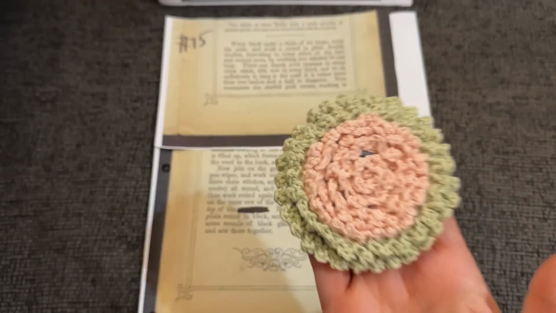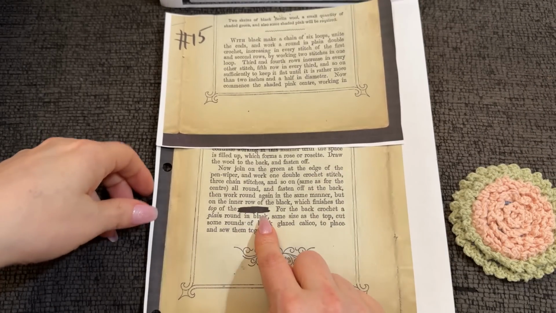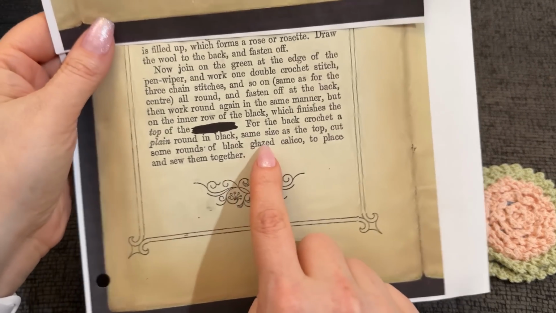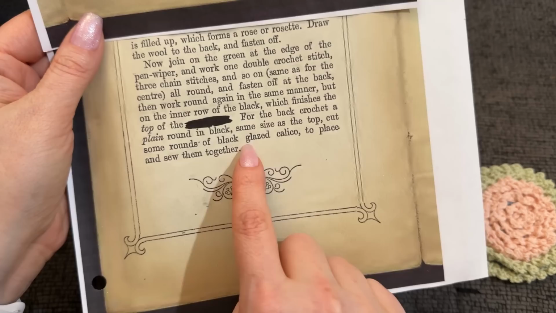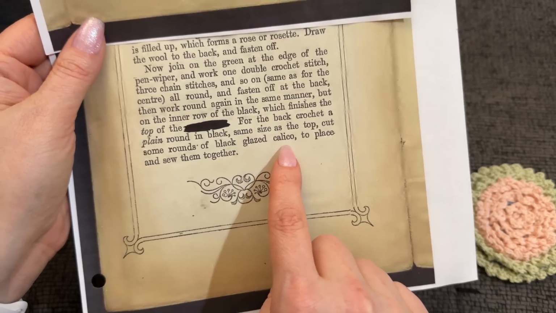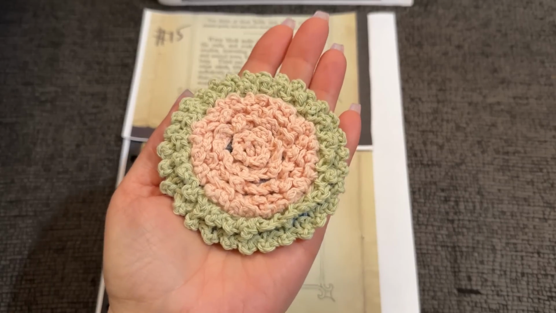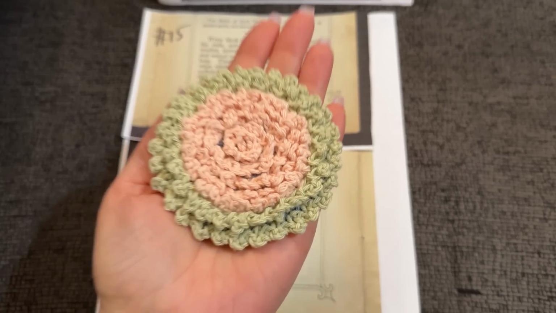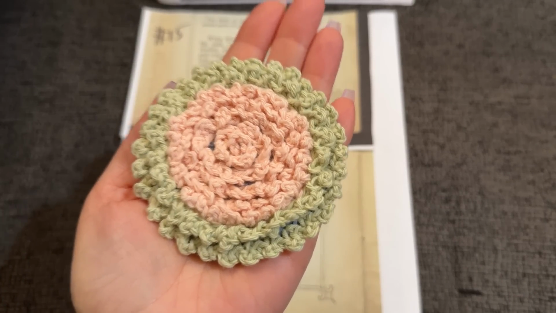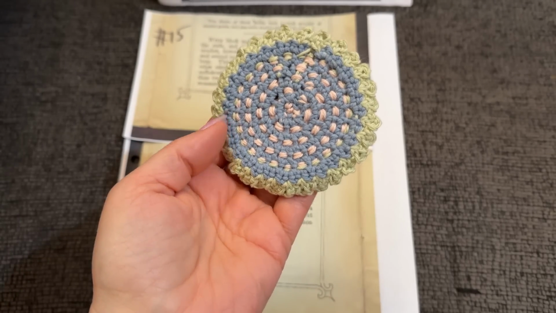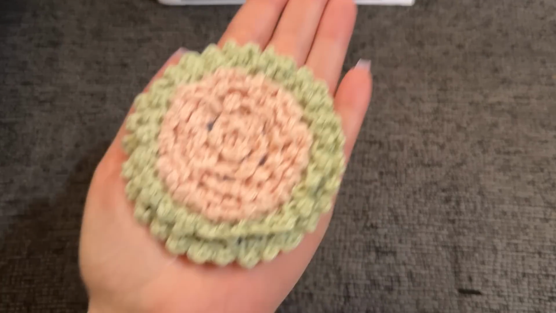The pen wiper. This has to be the pen wiper because it's the only pattern I ever worked that asked for black glazed calico. And I remember I had to Google that. I made this not so long ago. Certainly wasn't two years ago, probably closer to a year ago. And I made it successfully. So I think we're going to repick the pattern and not work on this one because, well, there it is right there. That's what it is.